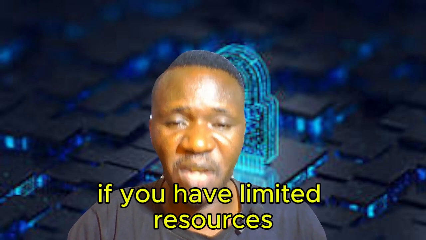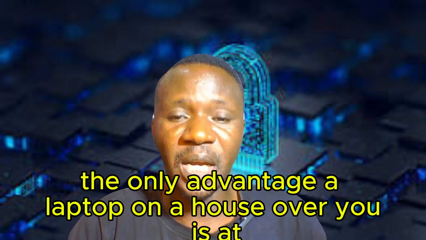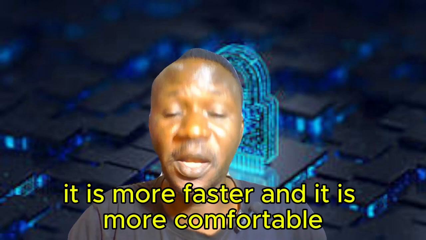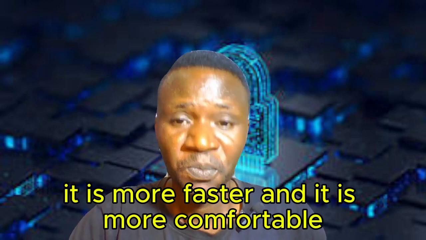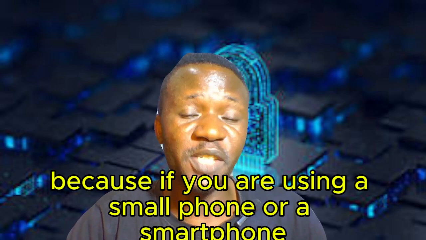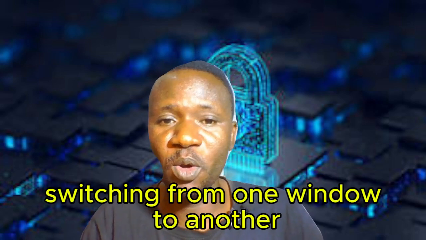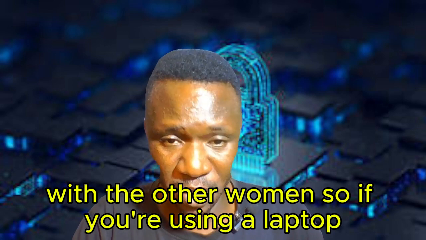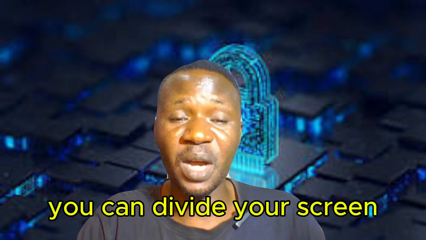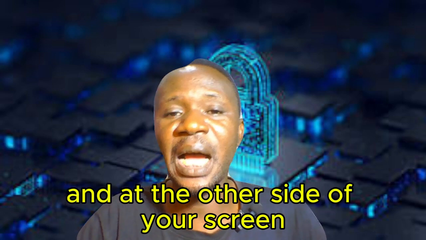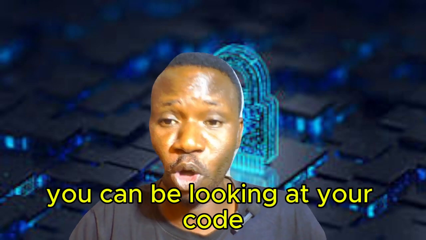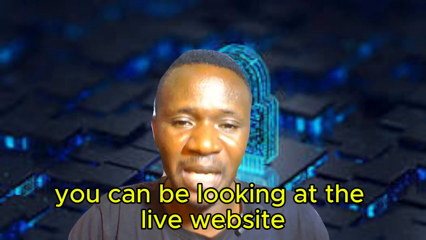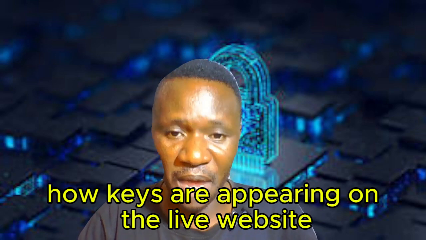If you have limited resources, the only advantage a laptop owner has over you is that a laptop is faster and more comfortable. Because if you are using a smartphone, switching from one window to another or from one file to another will be overwhelming. With a laptop, you can divide your screen, looking at your code on one side and the live website, how things are appearing, on the other side.